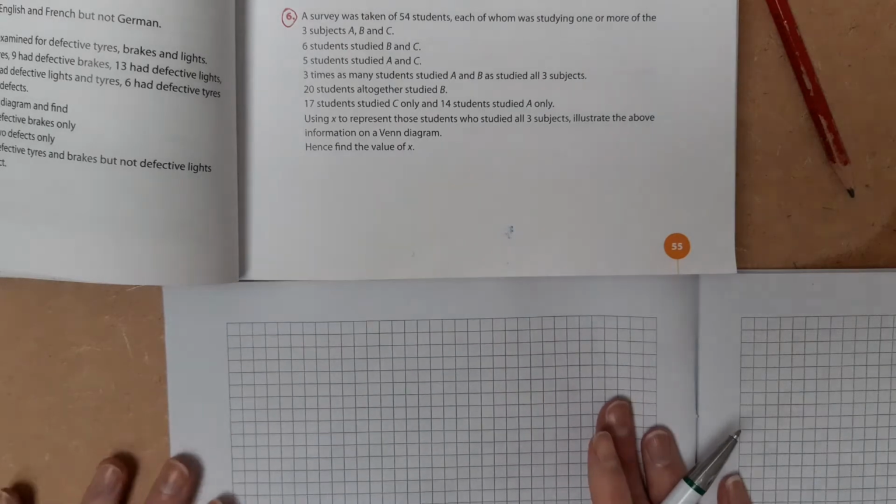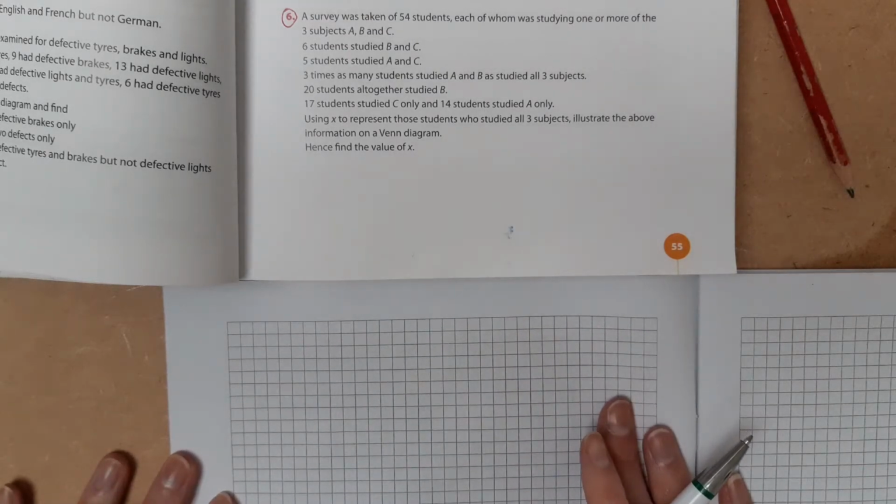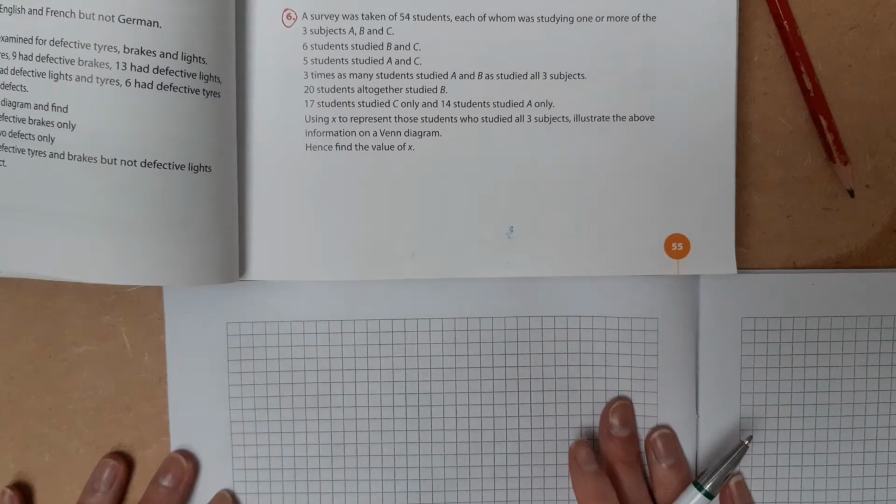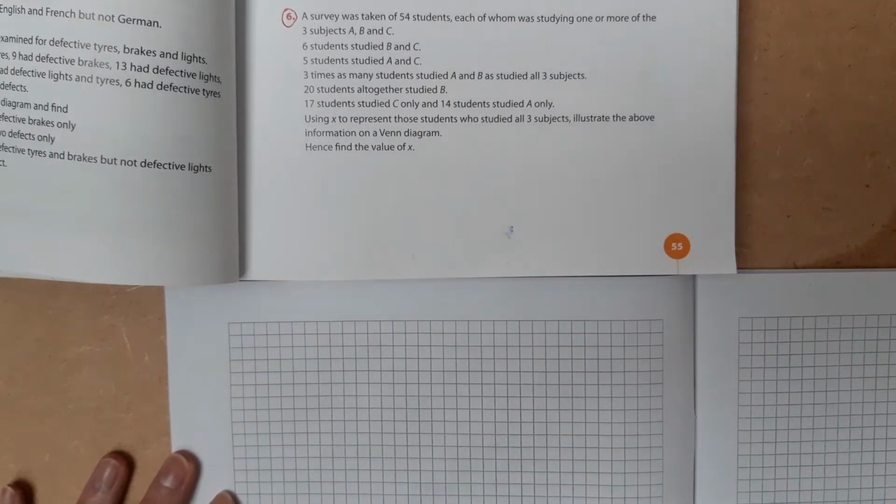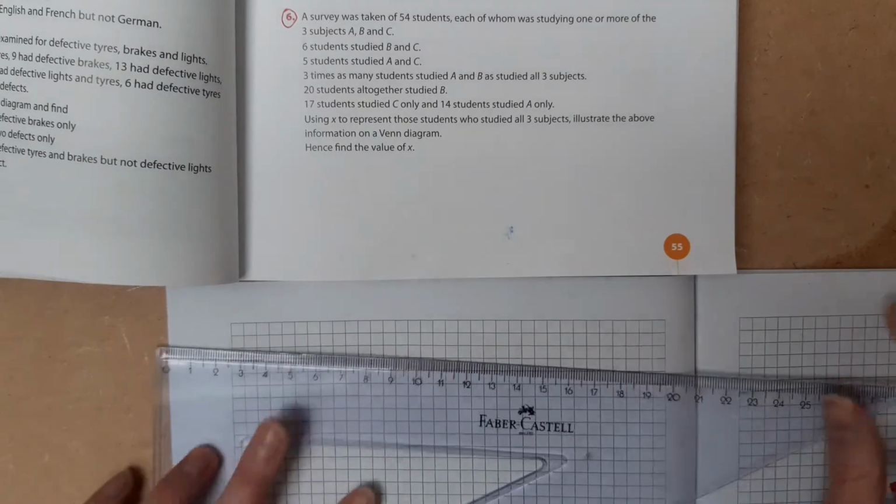Okay, so question 6. A survey was taken of 54 students, each of whom has studied one or more of the 3 subjects. So everyone has studied at least one subject, so there's going to be nothing outside the 3 sets. We're going to start off, you can draw the universal set first.